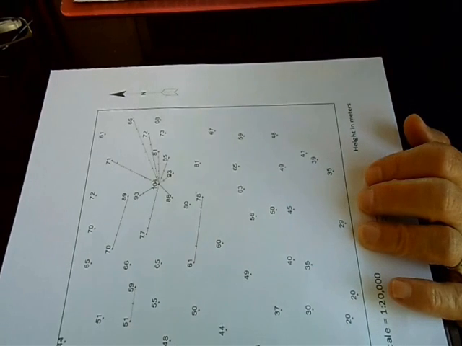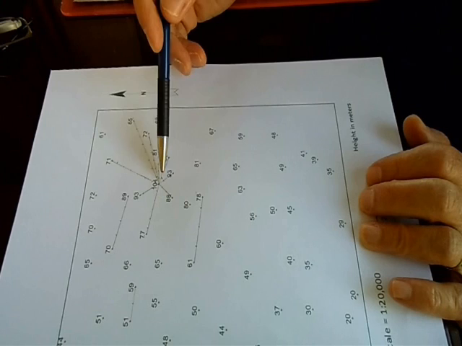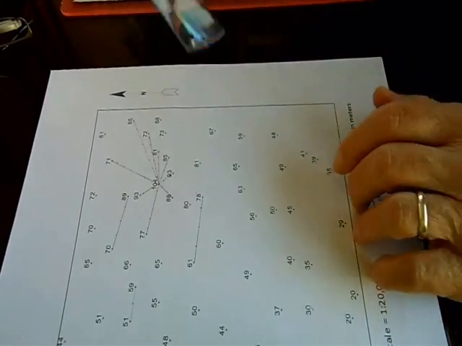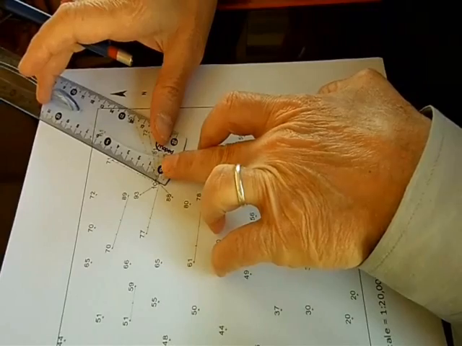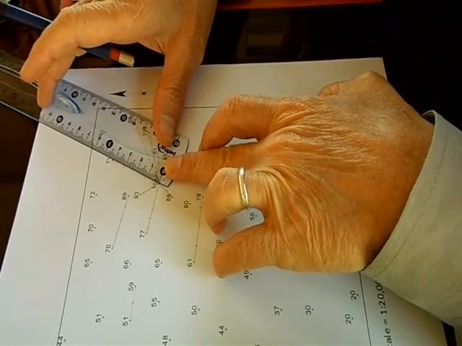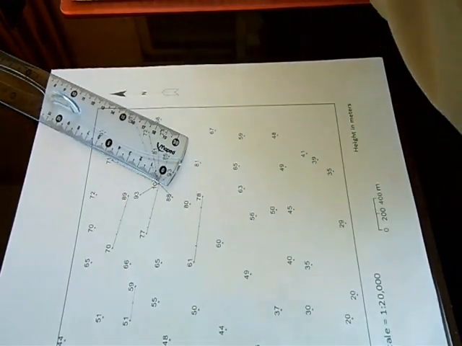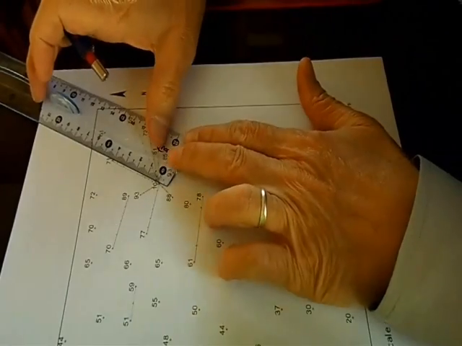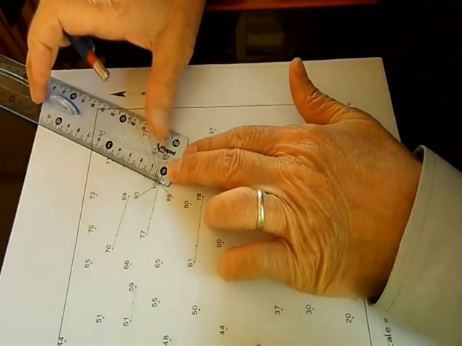So let's start with the 104 meters point and the 71 meters point. So the distance here is 42.5 millimeters.